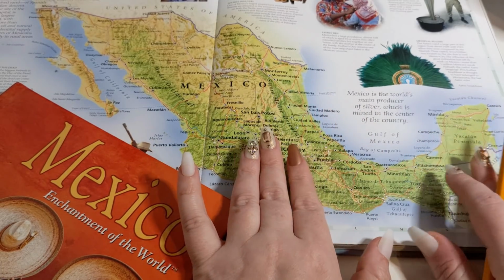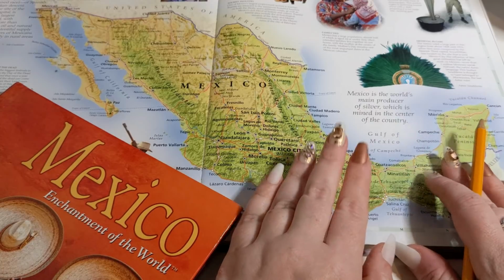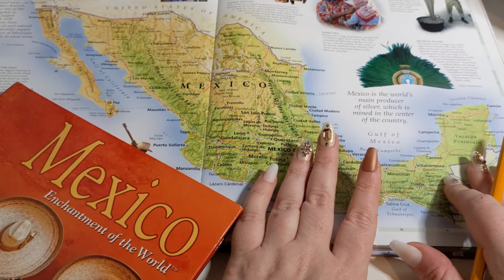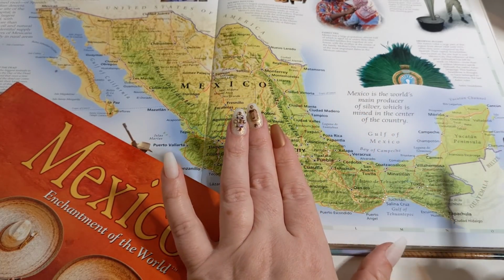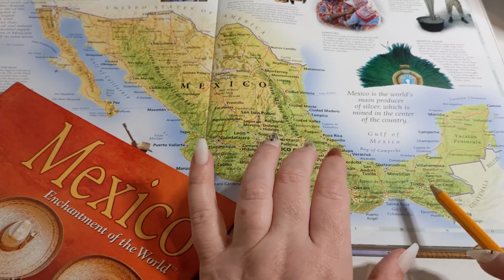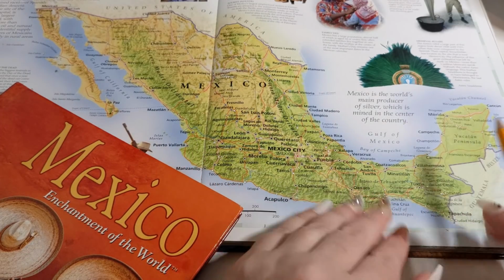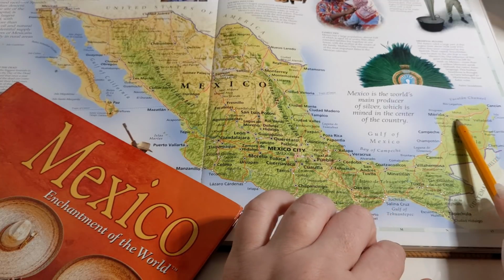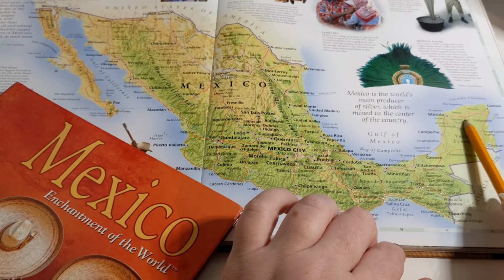The most famous in Mexico's early history would have definitely been the Maya. We can see on this map some of their ancient sites. The most famous in Mexico is definitely Chichen Itza. You can see it is right here.